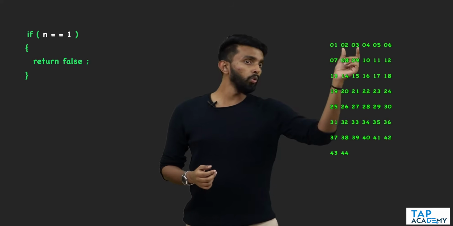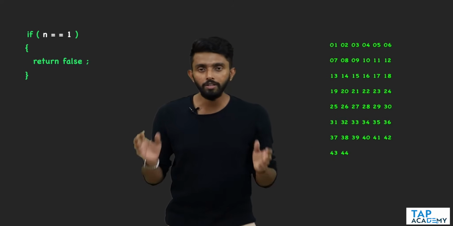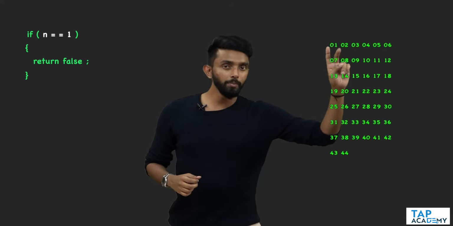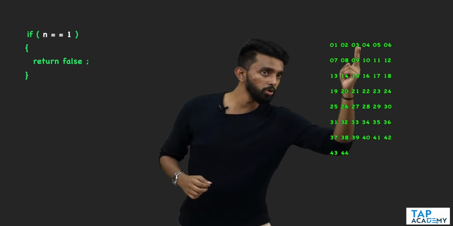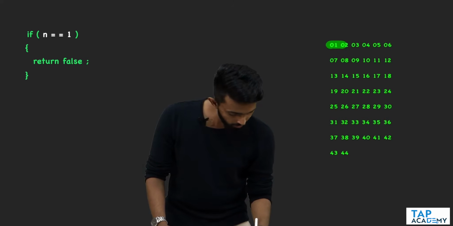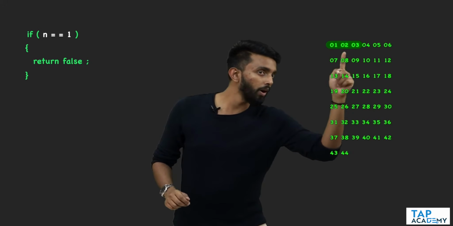Next, if you look at 2 and 3, 2 is prime, 3 is prime. And what is unique about 2 and 3 is they are the only two prime numbers which come consecutively, one next to the other. So we know that there is something special about 1, something special about 2, something special about 3. In other words, these first 3 numbers are really special to us. I hope you're able to think. So I would like to first check if n is either 1, 2 or 3.